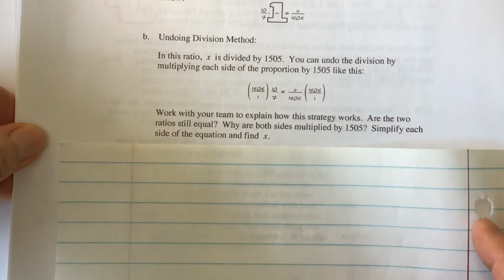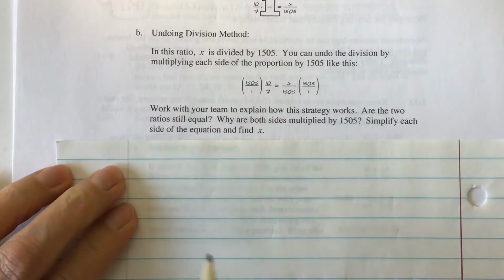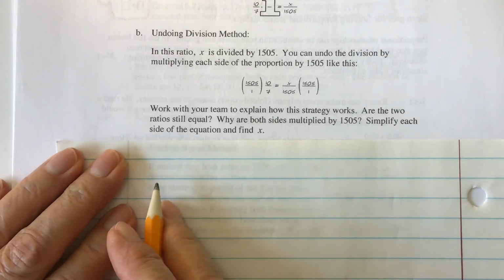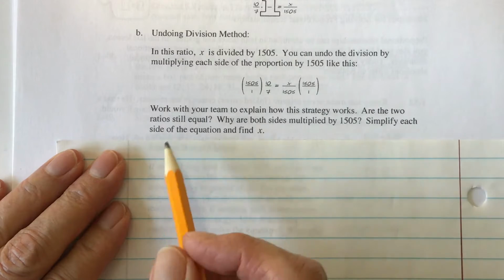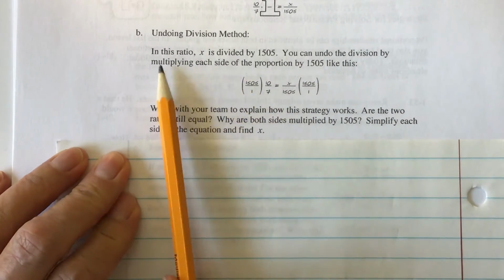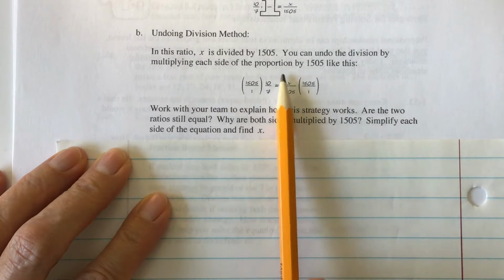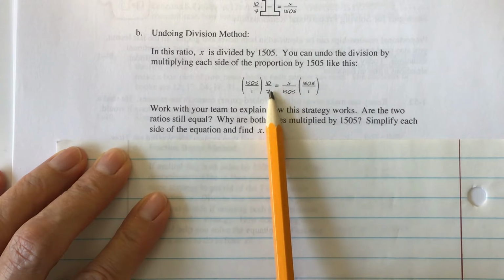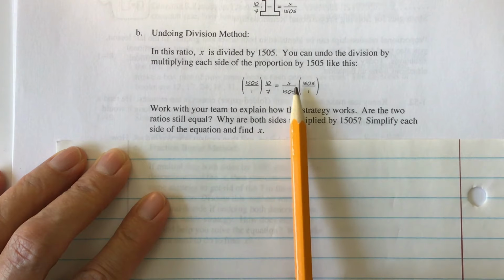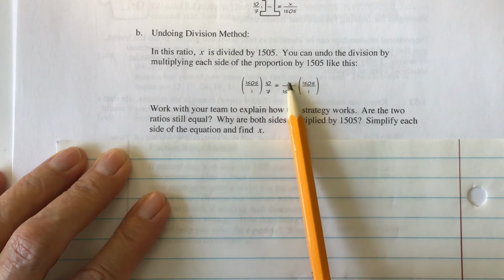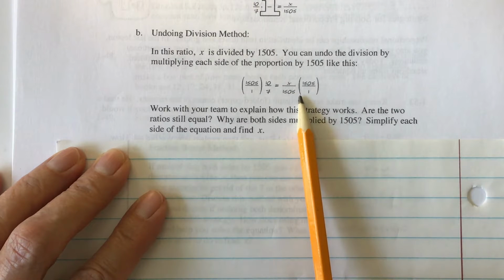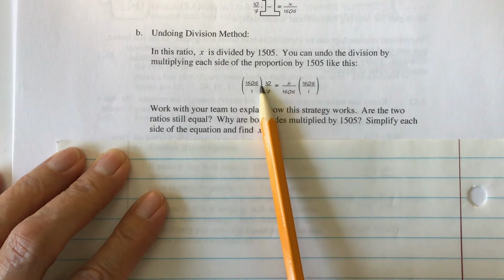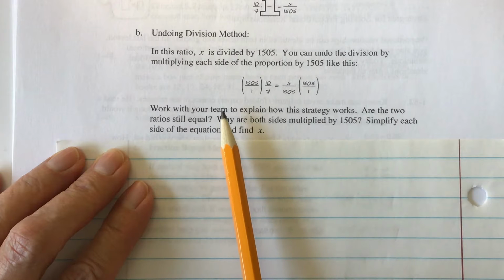So the next method that we're going to learn how to use to solve proportions is called the undoing division method. So in this, we're looking at the same ratio right here. 10 is to 7. So 10 minutes for 7 cranes is equal to, we don't know how many minutes, to 1,505 cranes. So this is the same problem that we've been looking at.